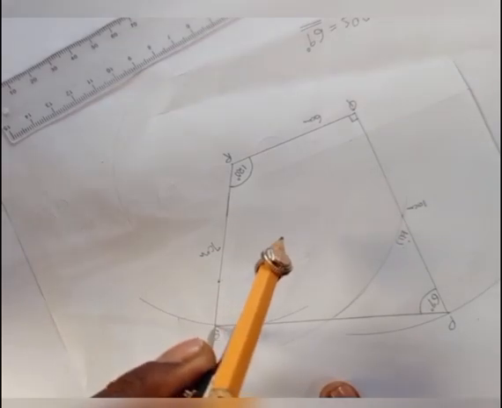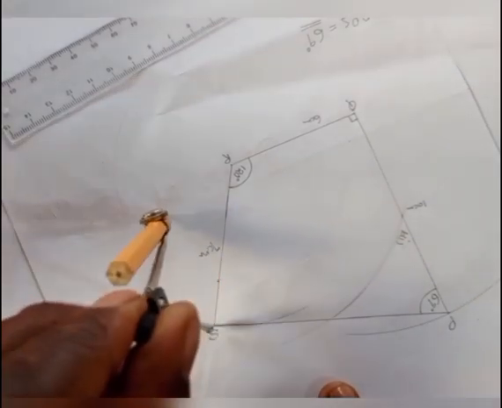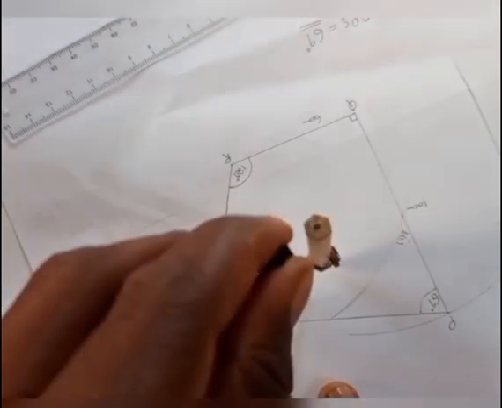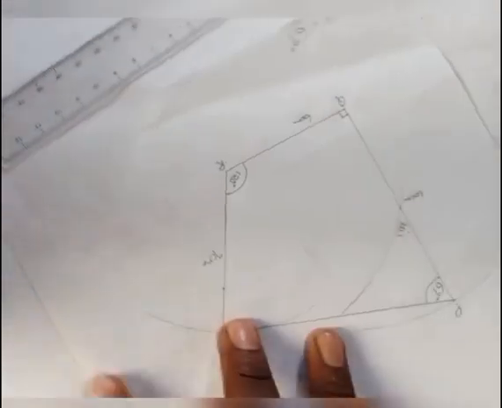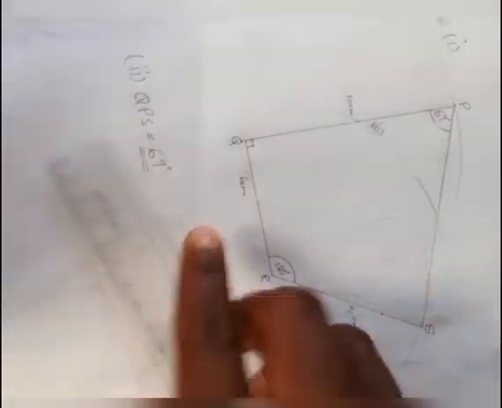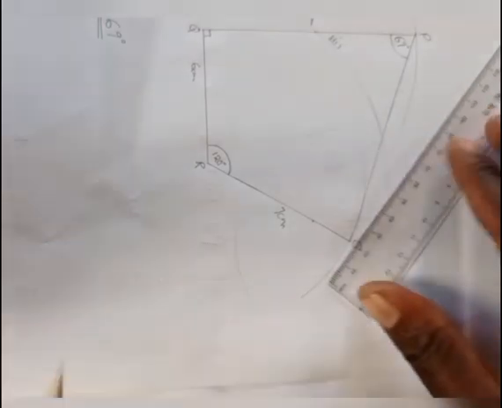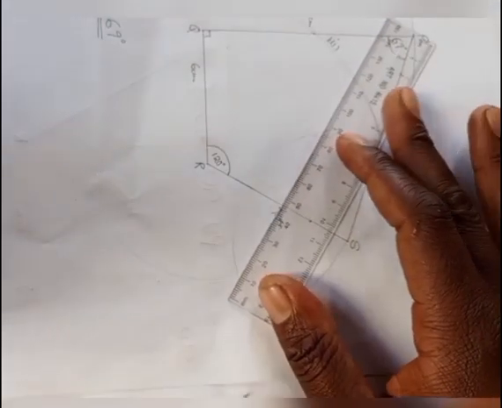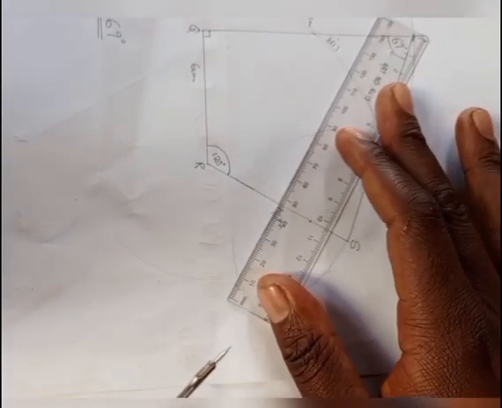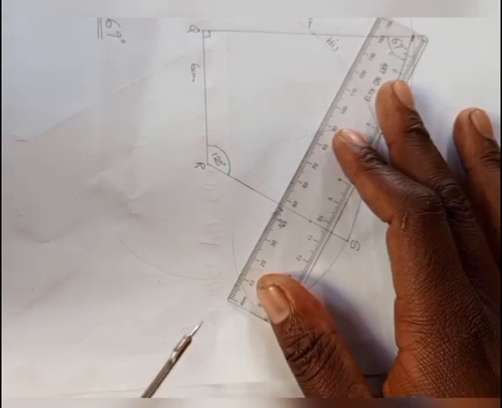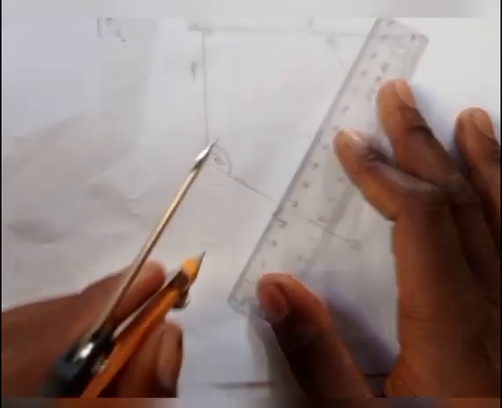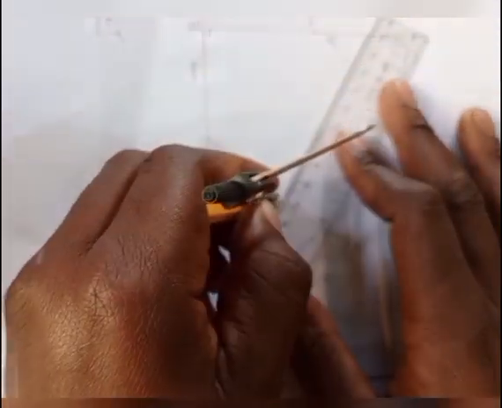Then again you come to S and make another arc, an arc like that. Then you come to that arc there. Now you join the two arcs. So from where they are bisecting, up to there, you draw another line. So you do this. This is what we have.